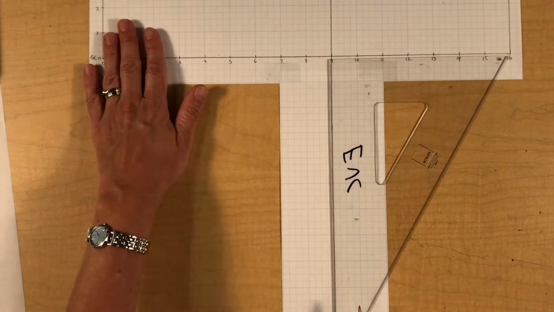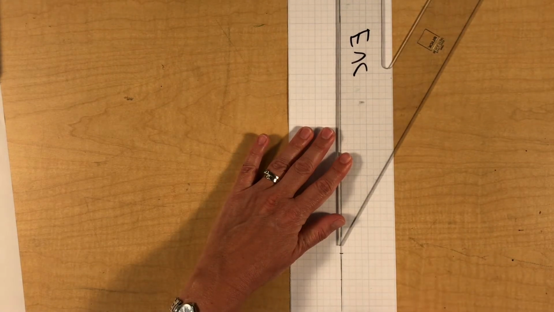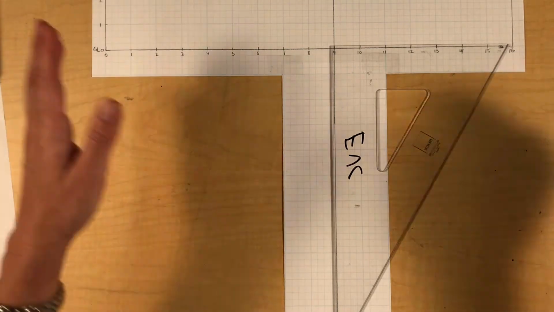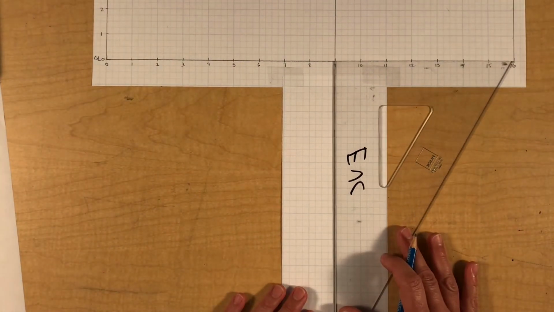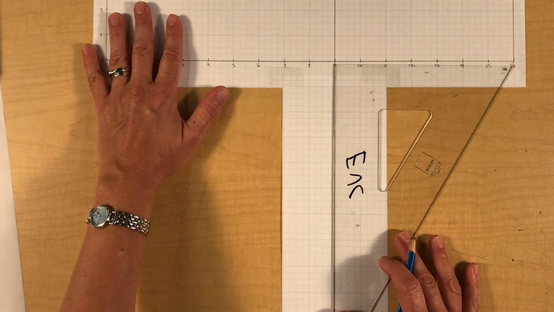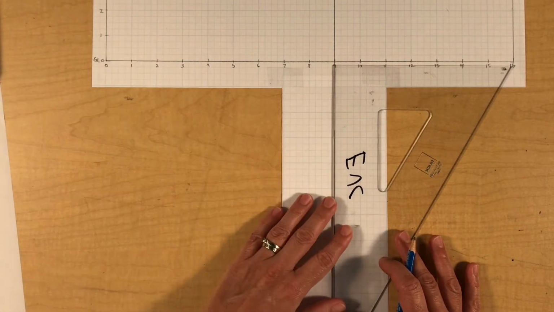I'll have minimal distortion. The further down your station point, that's going to make your measuring points further apart on the horizon line. So I try and have the station point as close as I can without creating a lot of distortion on my drawing. So that's why I'm accepting a little bit of overlap on this side.